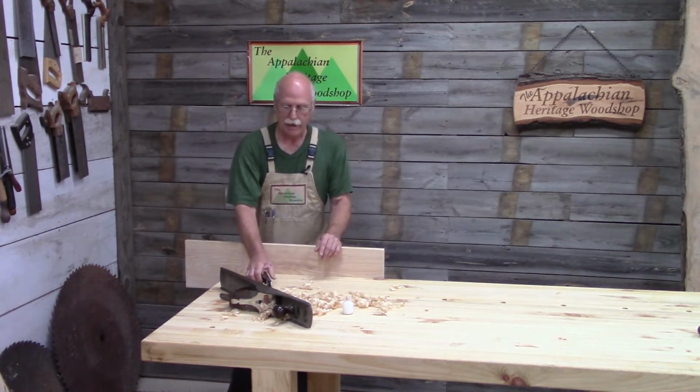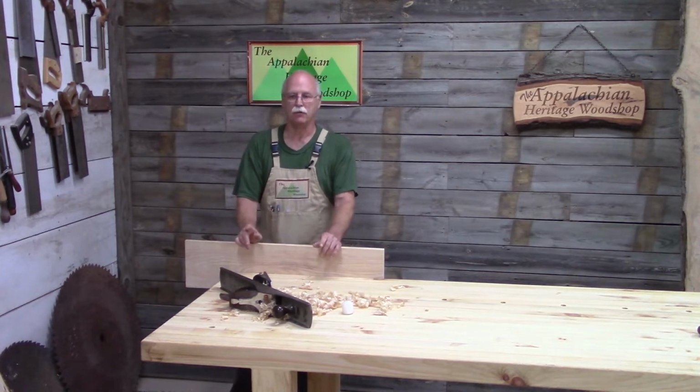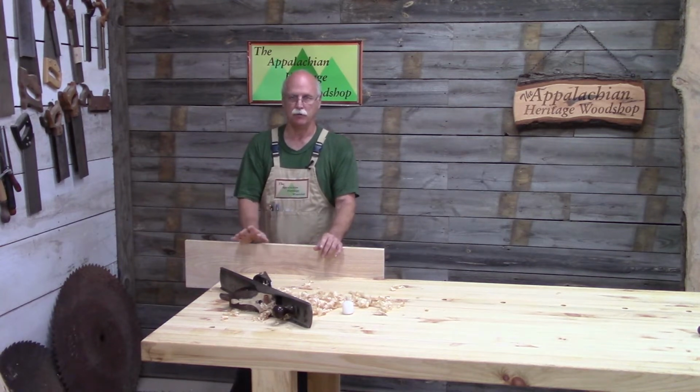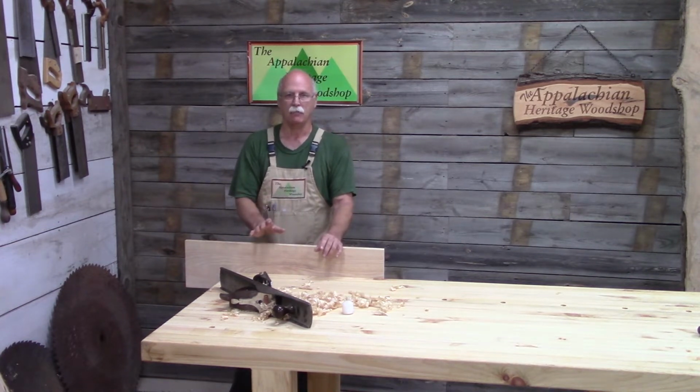Also, I need to be aware of the variables that can affect these forces. What are some of the variables? As an experienced woodworker, you need to be able to recognize these before you do the woodworking task and be able to control these variables.